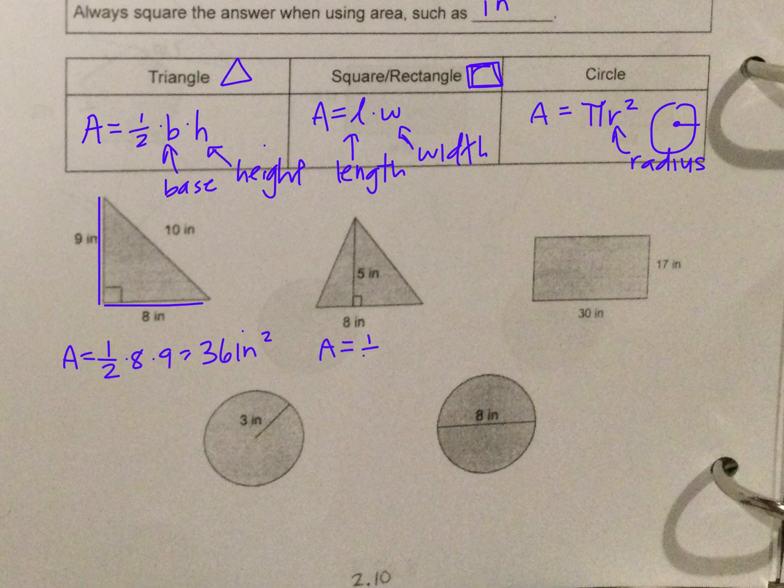A equals 1/2 times the base, which is 8, times the height, which is 5. When you type that in your calculator, you get 20, and those would be inches squared. This is a rectangle, so it's length 30 times width 17, and you would get 510 meters squared.